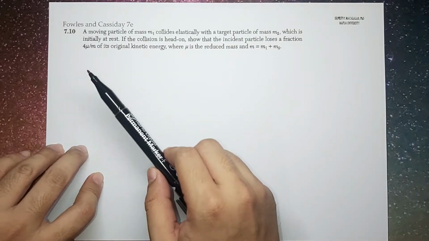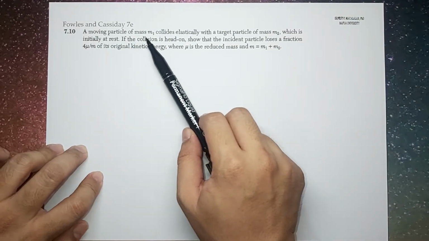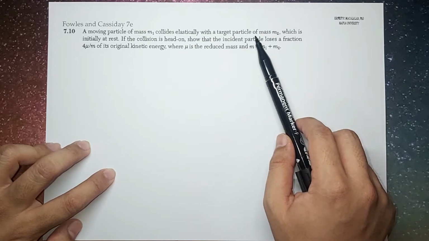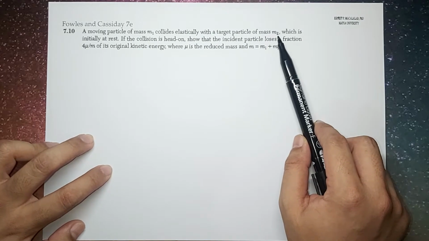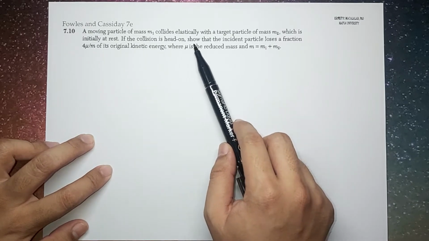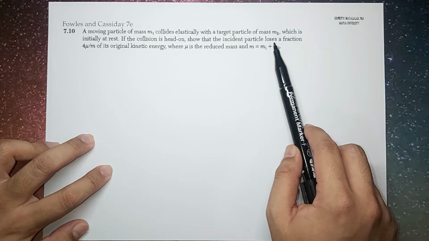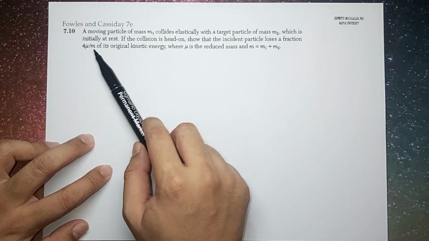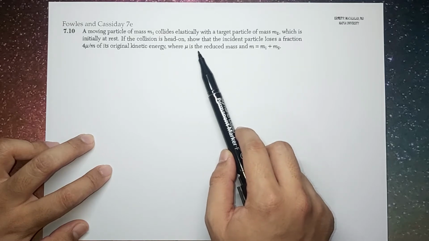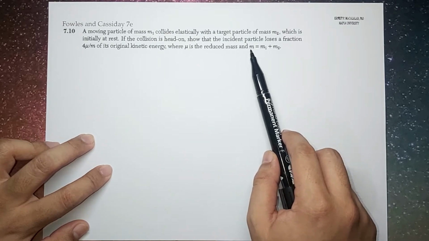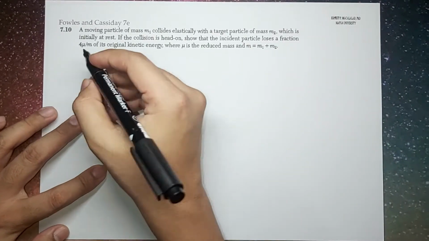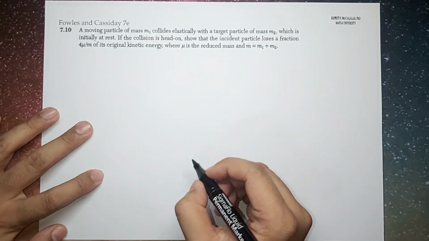The problem reads: a moving particle of mass m1 collides elastically with a target particle of mass m2, which is initially at rest. If the collision is head-on, show that the incident particle loses a fraction 4 mu over m of its original kinetic energy, where mu is the reduced mass and m is the sum of m1 and m2. Okay, so let's try to illustrate that problem first.